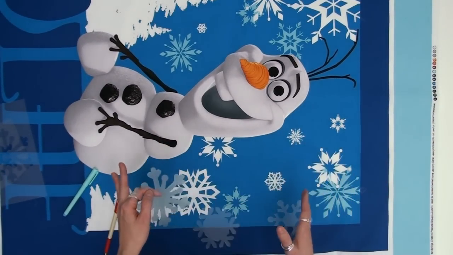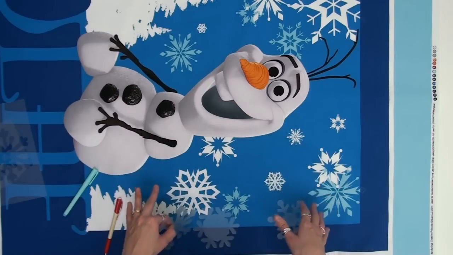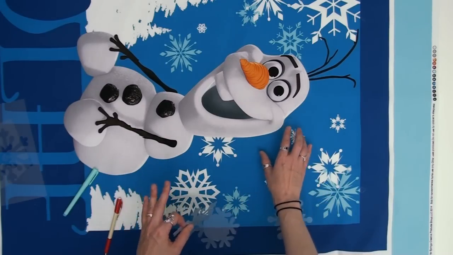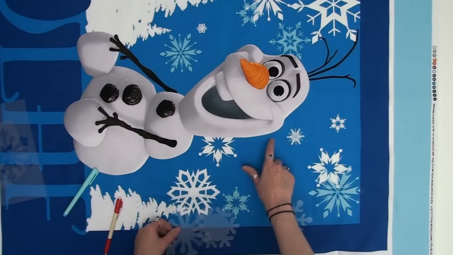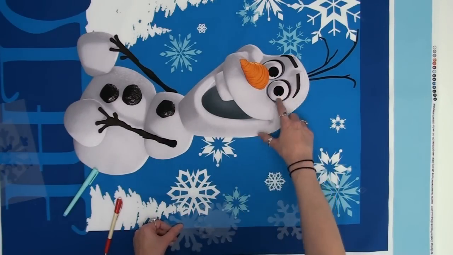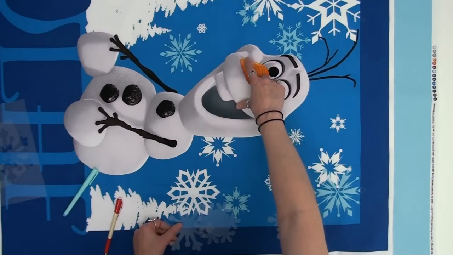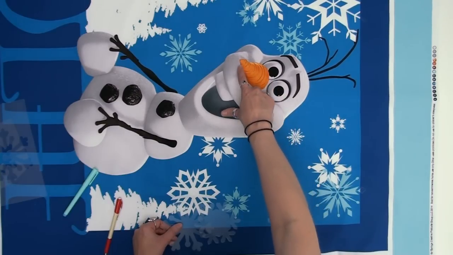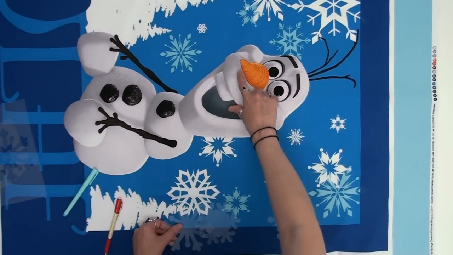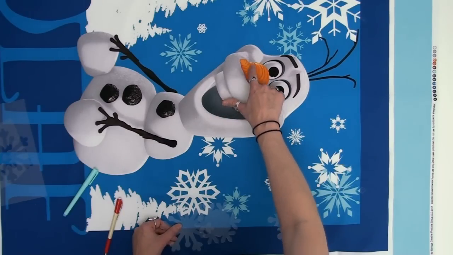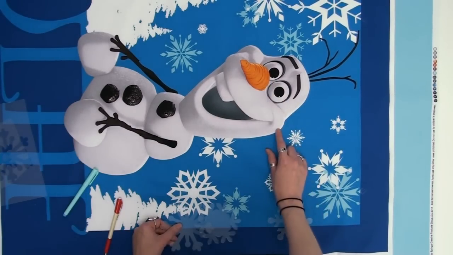So the first thing I'm going to do when looking at this panel is I kind of start to look at the design and what I can do with it. And the first thing that kind of jumped out at me was Olaf himself. I really want to quilt him minimally, so I'm going to definitely quilt his outline and quilt around his eyes, and I'll probably go inside of his little carrot nose and actually fill this area with orange thread. So I'll quilt around it and then maybe do some arch shapes back and forth to fill that in completely.